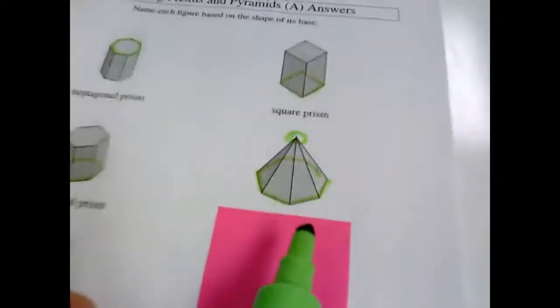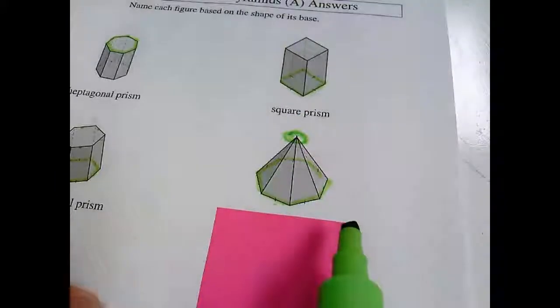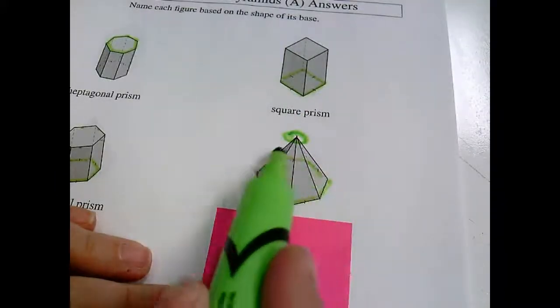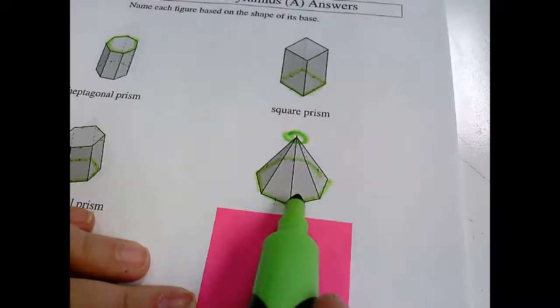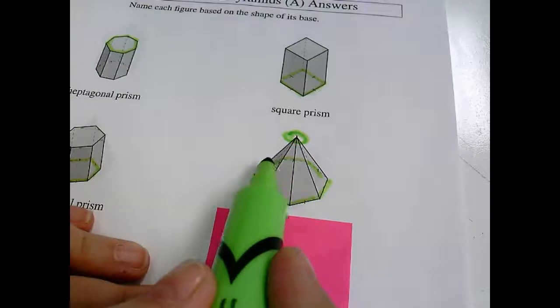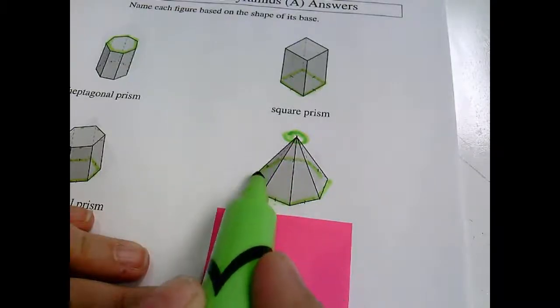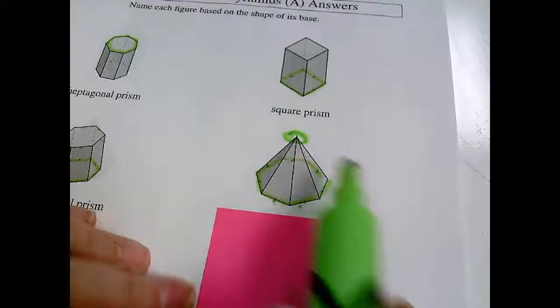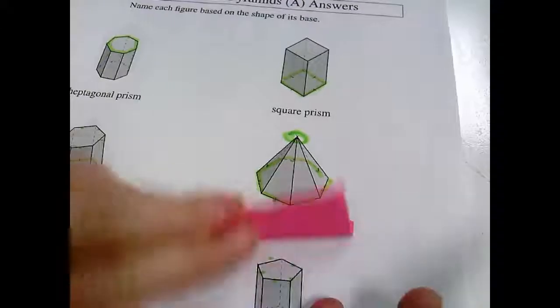Over at our next, we finally have one that's a little different. This, you'll notice, has one single vertex at the top and only one base, which is a polygon. So this makes it a prism, or excuse me, a pyramid instead of a prism. We can count up the number of edges on the base, 1, 2, 3, 4, 5, 6, 7, which makes this a heptagonal pyramid.